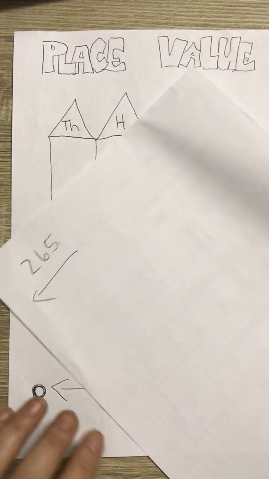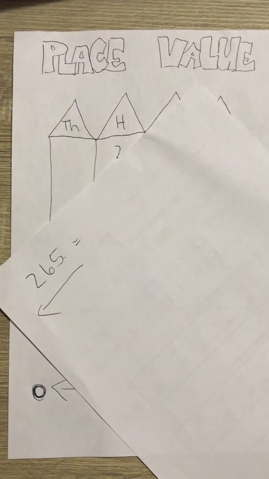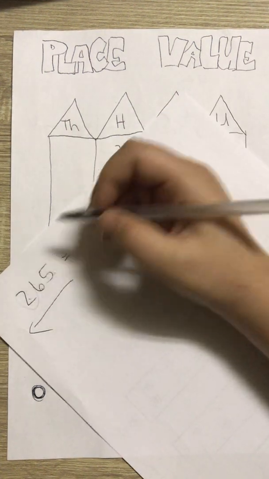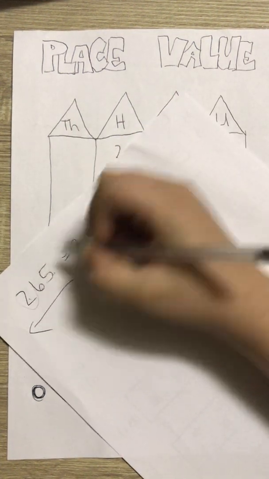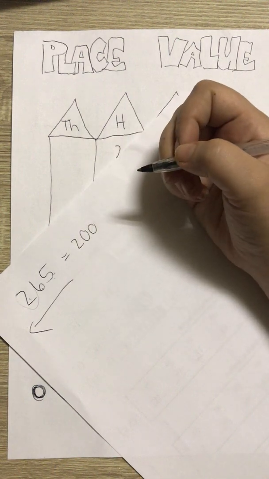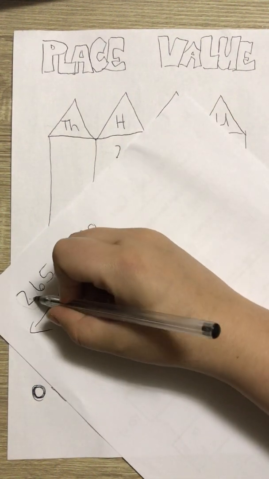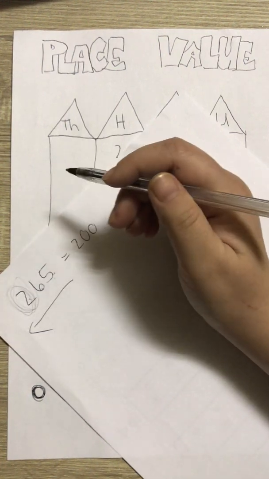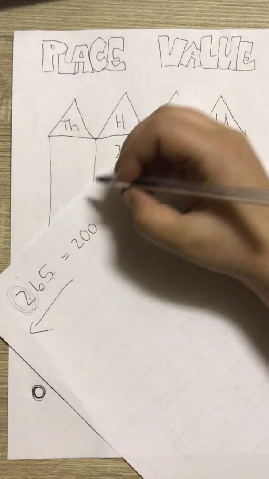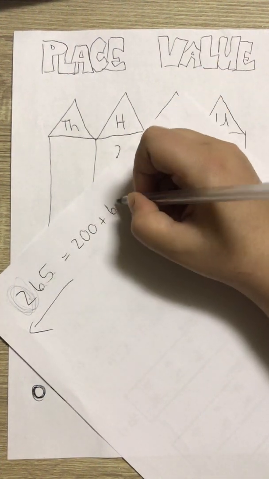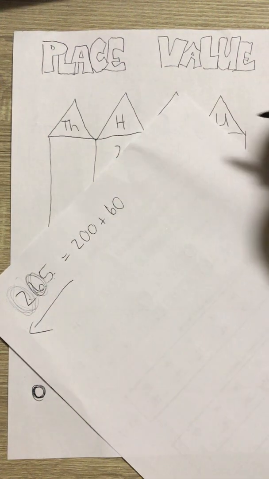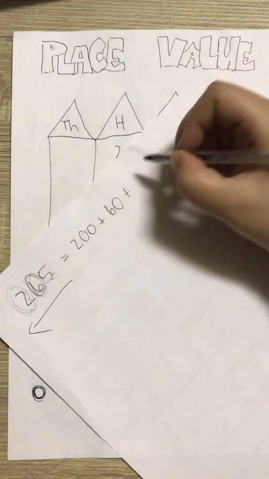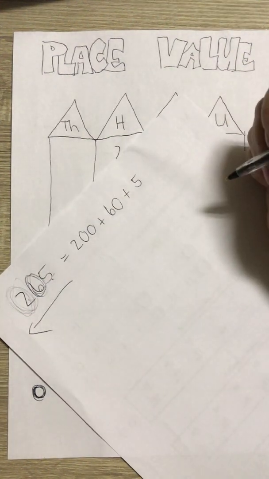And if I were to write this in expanded notation, it means I'm showing you exactly what each of them mean. Then, if we look at the 2, it is 200, because it's not just a 2. If you look at 265, that is not just a 2. It's 200 plus 6t, because this is a 10. It's not a 6. It's a 10. So 6t plus 5, because the 5 is my unit.